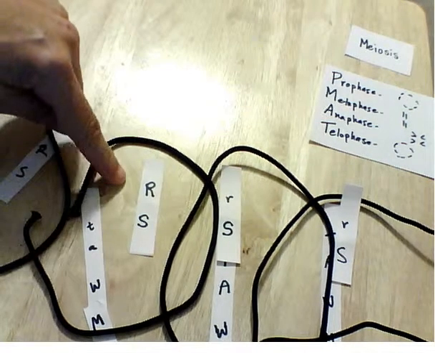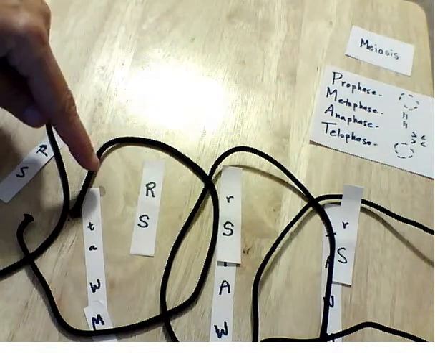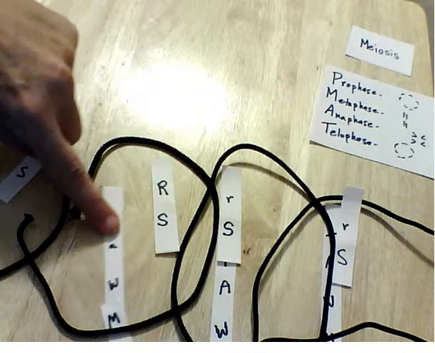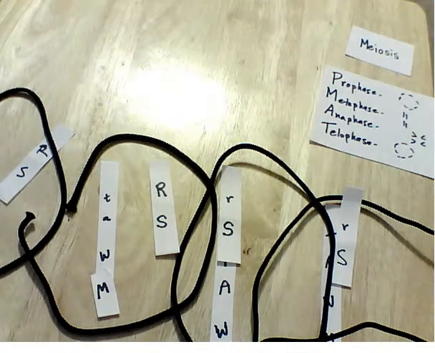You notice the R and S looks different than the T, A, W, M. So these are not homologous pairs. It's haploid. It's only got 2 instead of 4. And now at the end of meiosis, we've got 4 haploid cells.